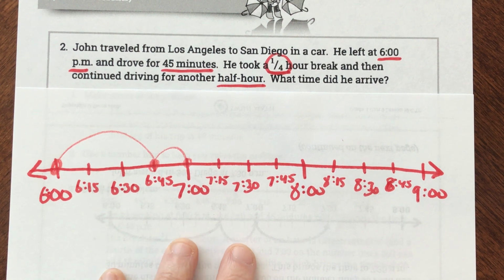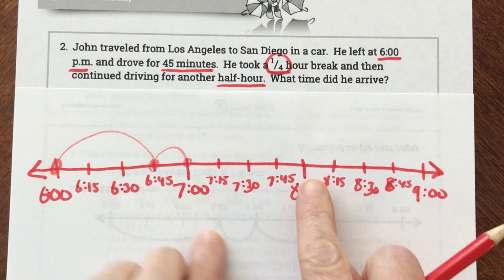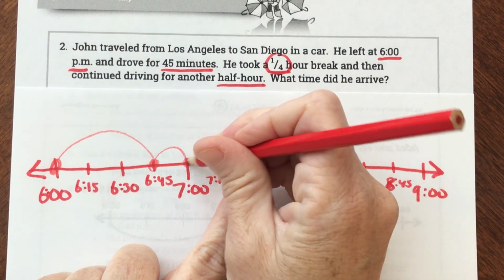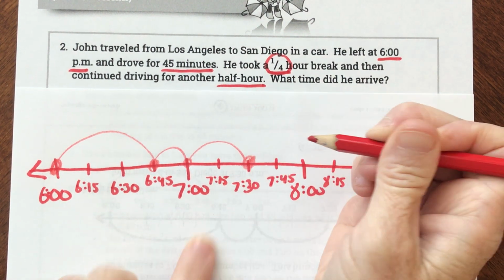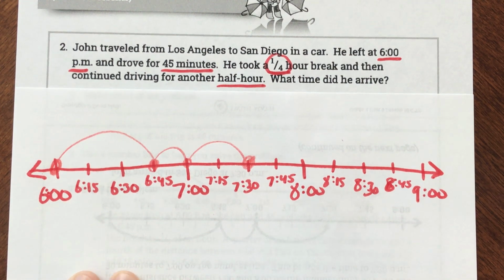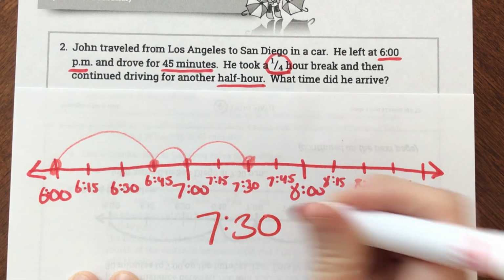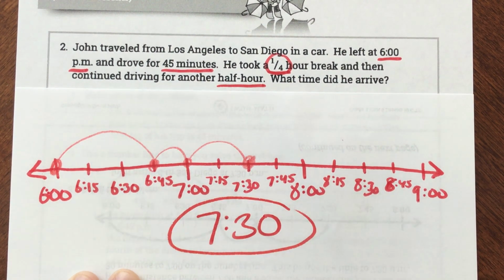And then he drove for another half an hour. So between 7 and 8, where's my half point? Right here. So he drove there for a half hour. So I see that he drove for that long and he arrived in San Diego at 7:30. Okay, let's see one more.